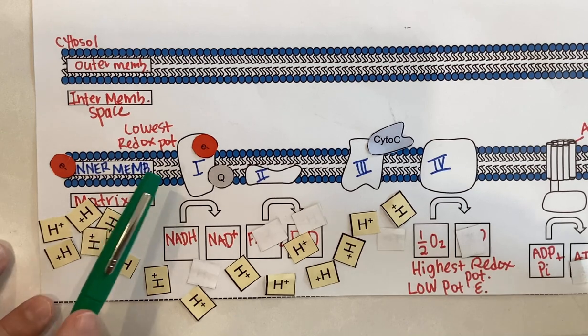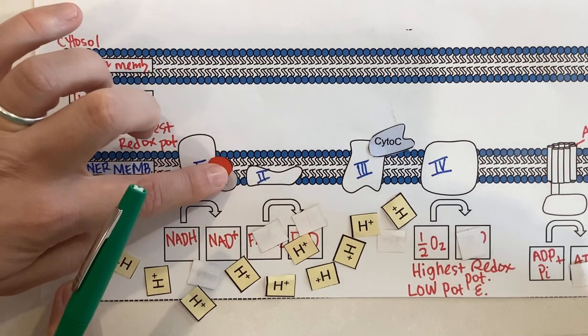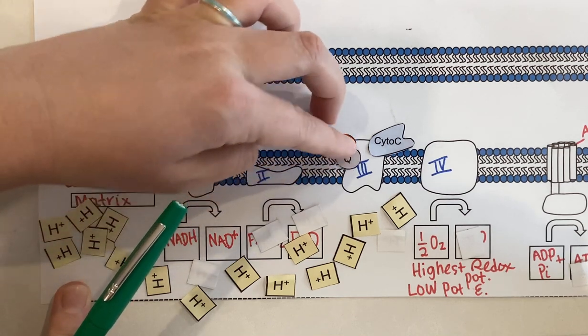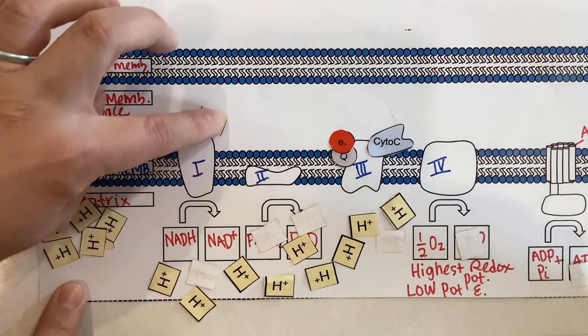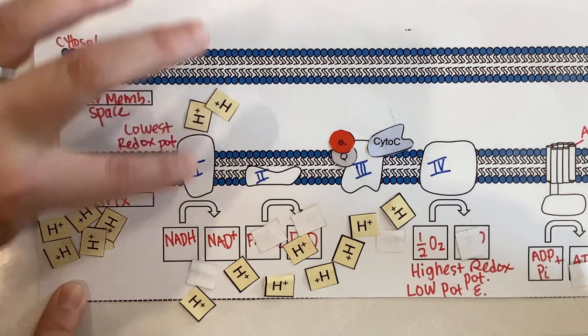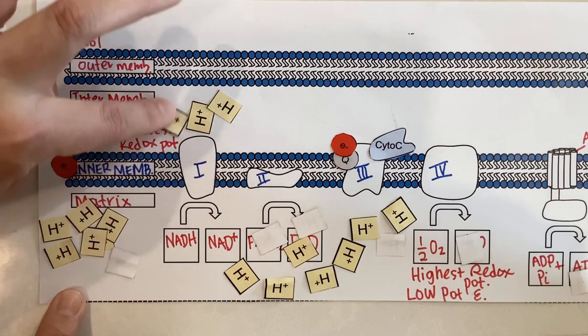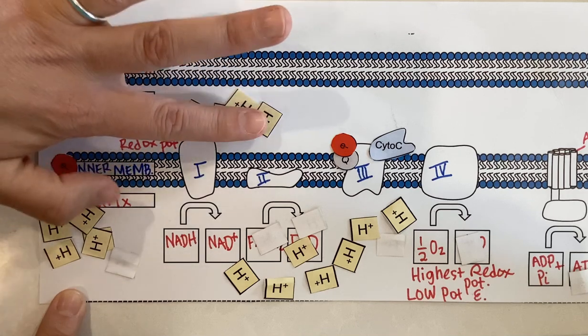That electron from complex 1 is then donated to Q, and then Q carries that to complex 3. And when that electron is donated from complex 1 to Q, 4 protons are pumped through into the intermembrane space. So here we have 4 protons in that intermembrane space.